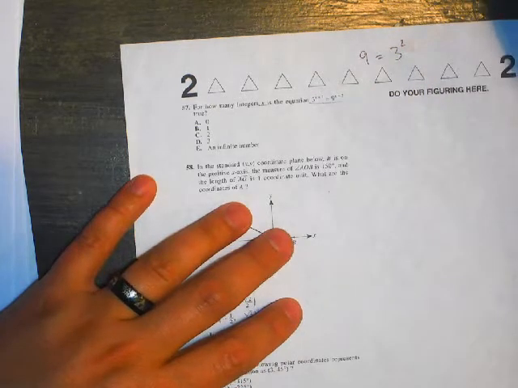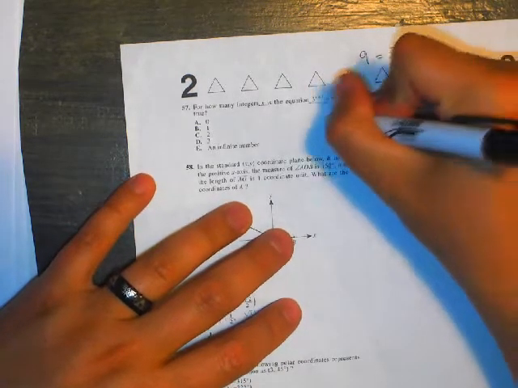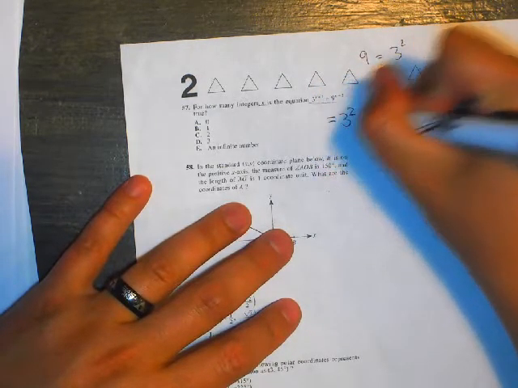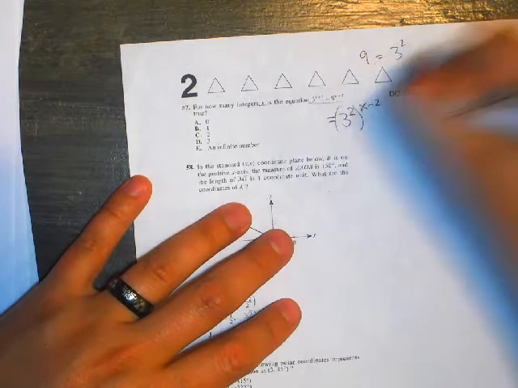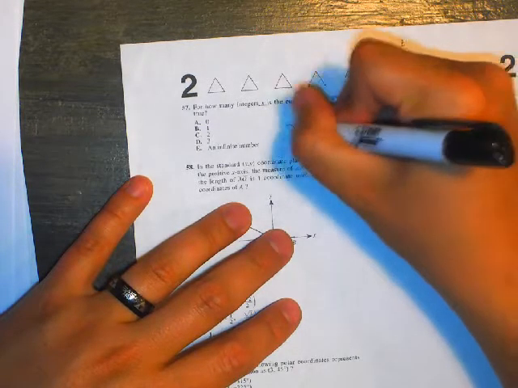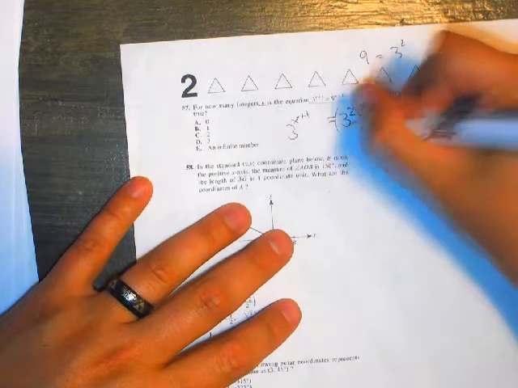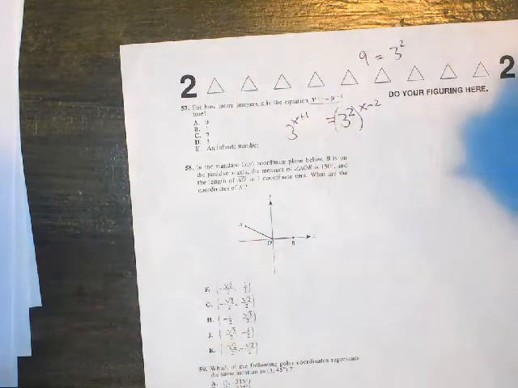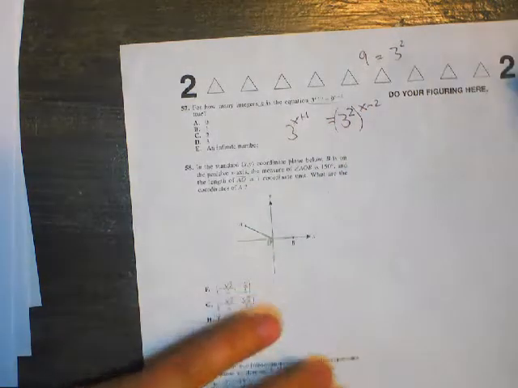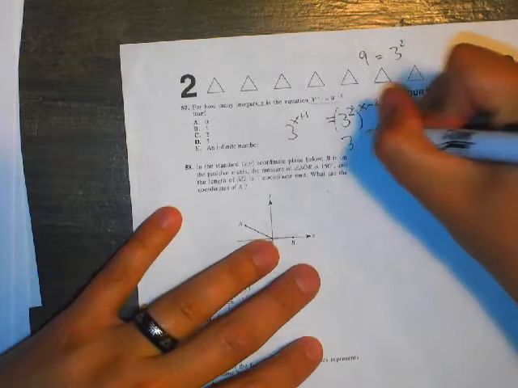Okay, last but not least, page. For how many integers x is the equation true? Anytime you have exponents where you're solving, technically you would need logs, but an easier way is to recognize what these guys have in common. This one's 3 to a power, and this one's 9 to a power.